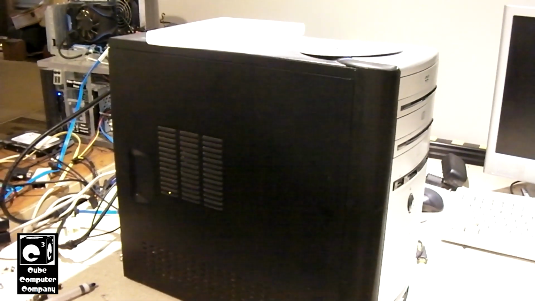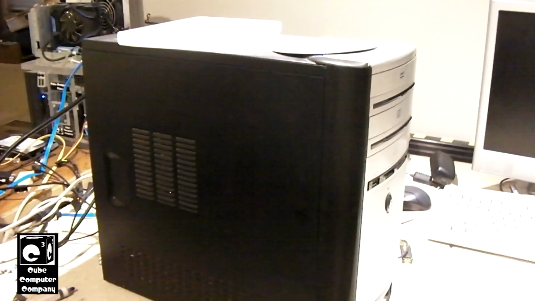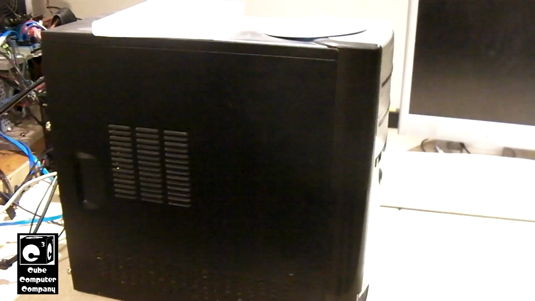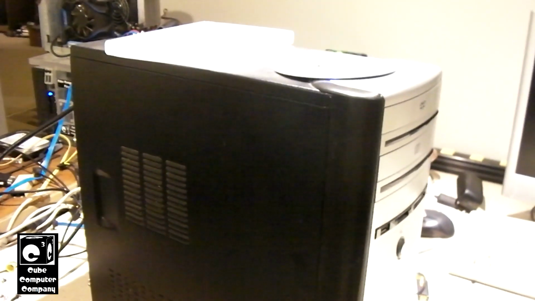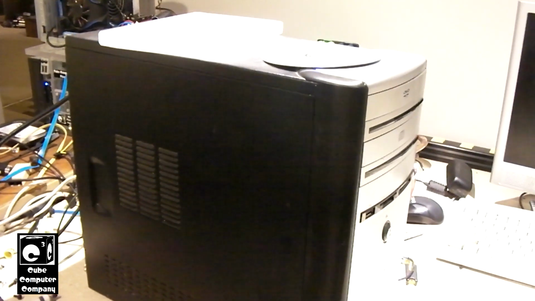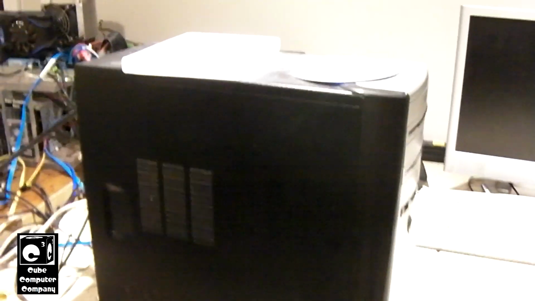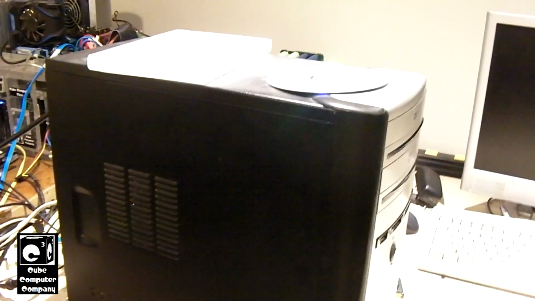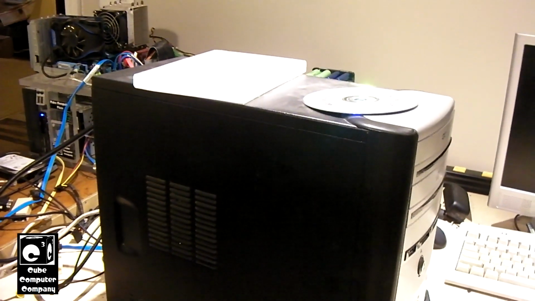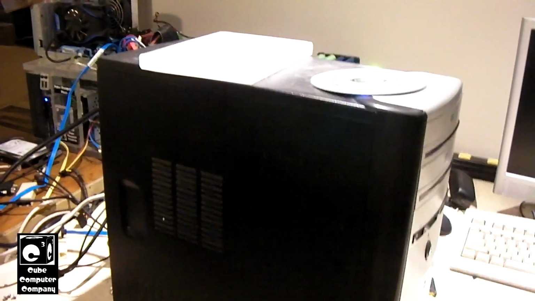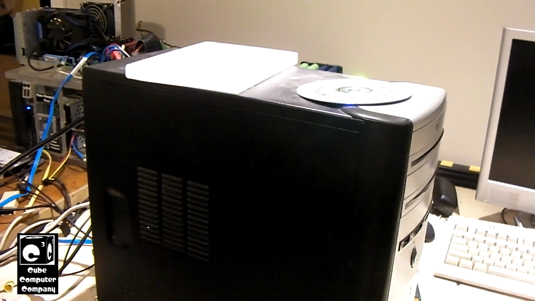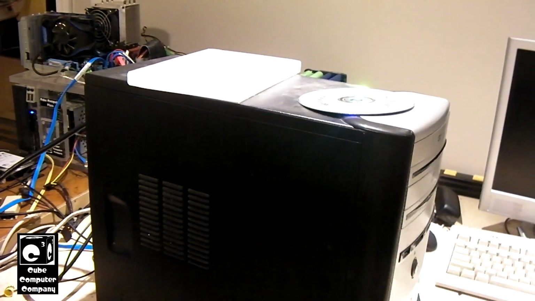So here we have the Trash AM2 system that I used to demonstrate Windows 11 running on pretty much trash hardware, if you want to call it that. I called it the Trash AM2 system because it was just a crappy Sempron 3600 plus CPU with 2 gigs of RAM, a really slow hard drive, onboard NVIDIA graphics from 2005-2006, that time period.